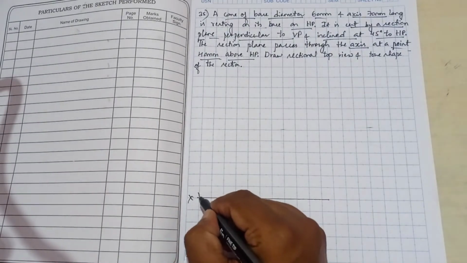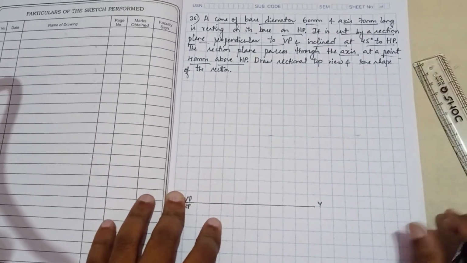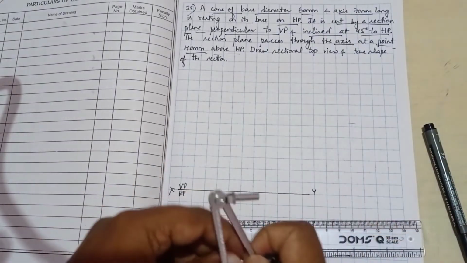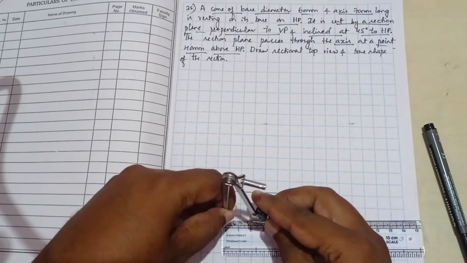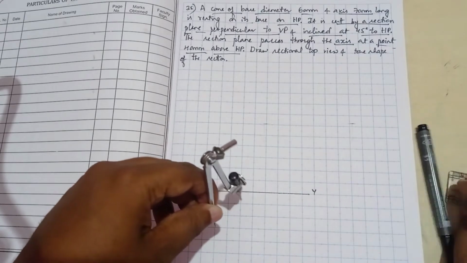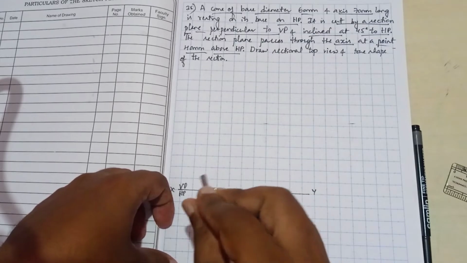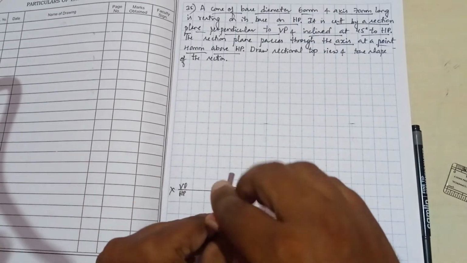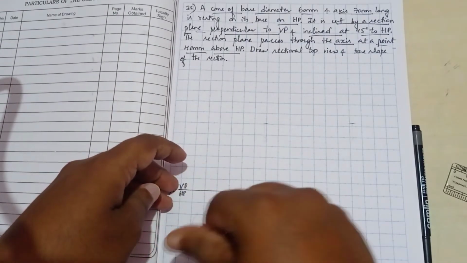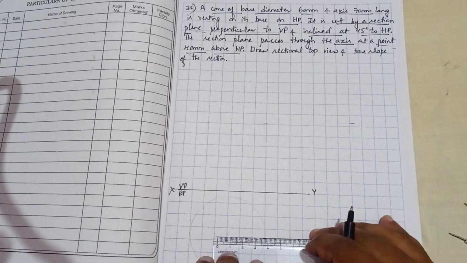First I'm drawing an XY line here. Then I'll take a compass, and since the diameter given is 60, we have to measure 30 mm for the radius. This is done. Now we have to divide this into equal parts.